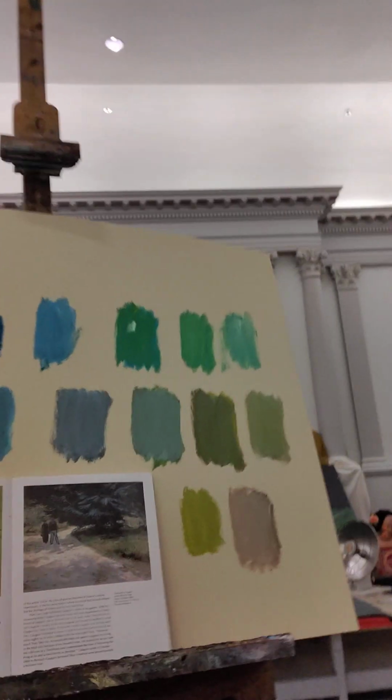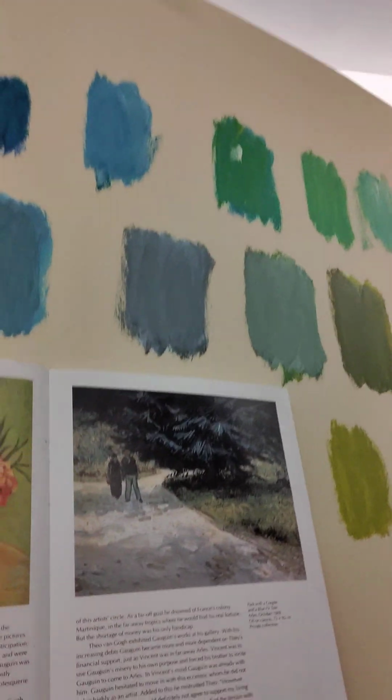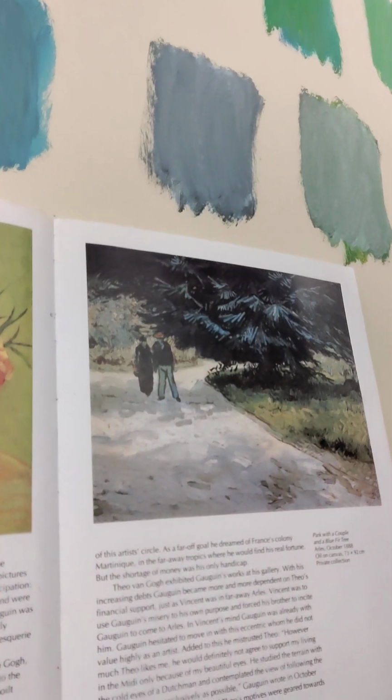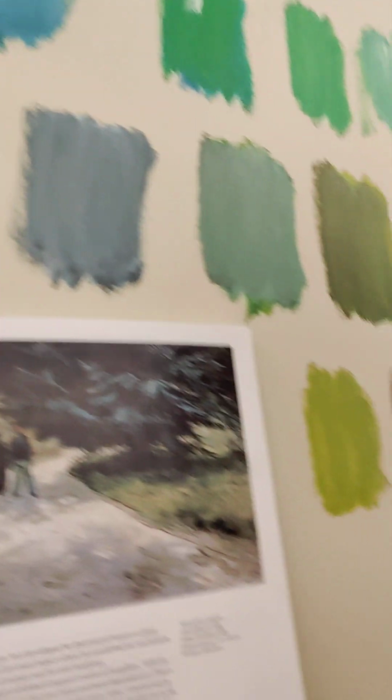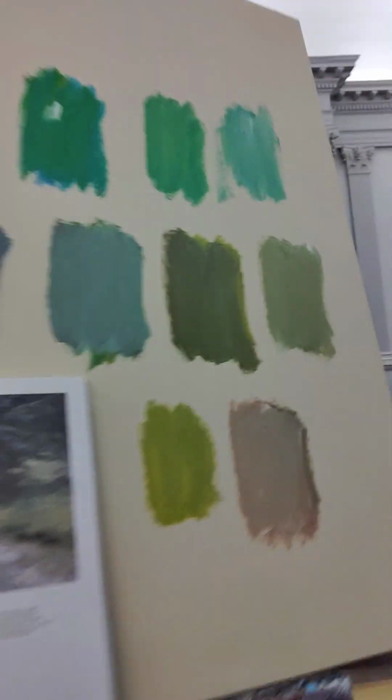So in TV land, let's move it up close just so you can see. Here are the colors, and here are the matching colors. We started with one, and then we just kept adding more of the colors. So you can see that all of these colors relate to each other.